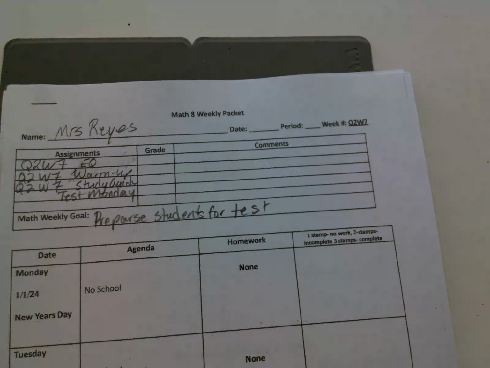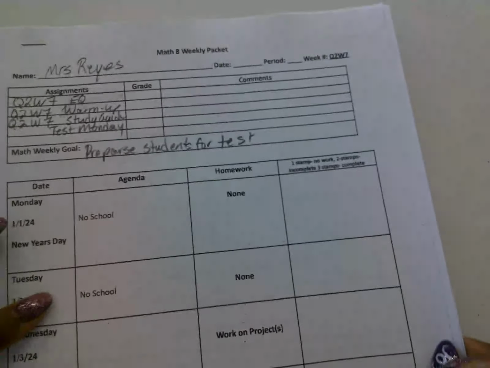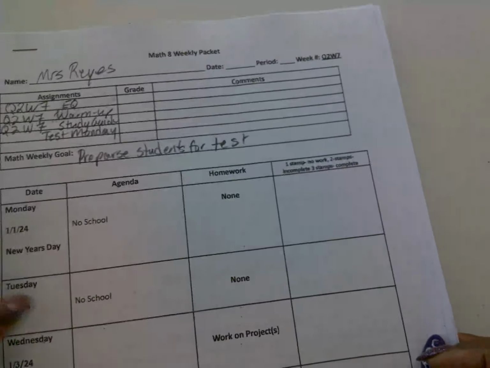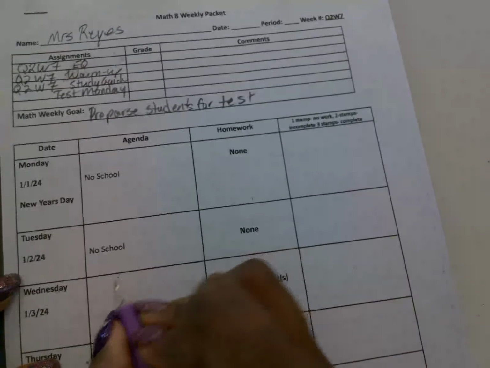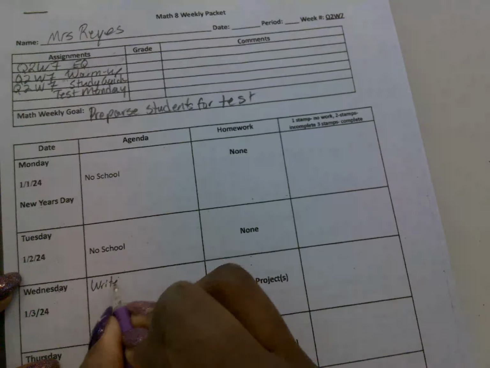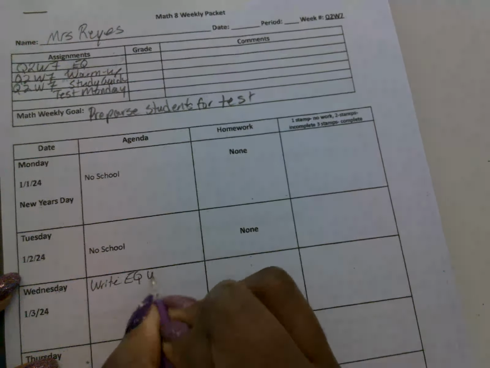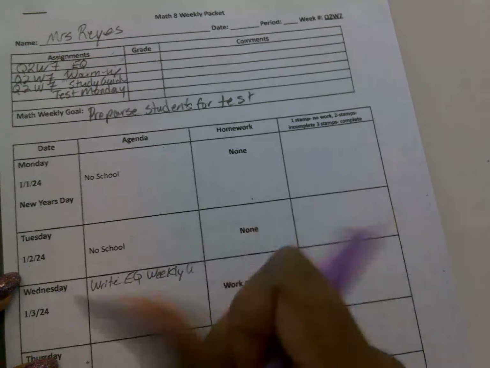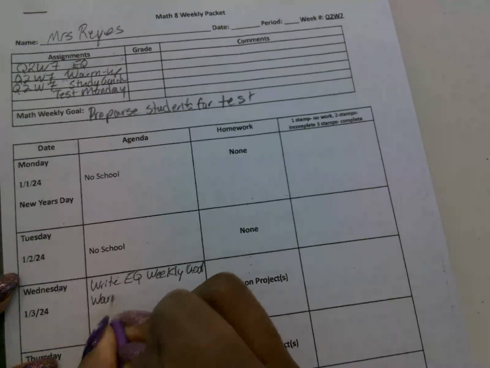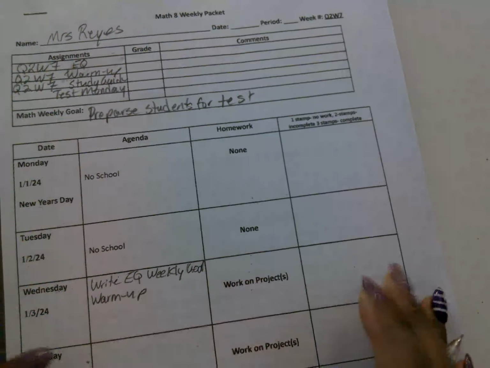All right. Our agenda is on the board. Please make sure you write your goal for the week. Our agenda is as follows. We're going to write our EQ here in a minute. We should have already written, or we're in the process of writing, our weekly goal. I've given you a chance to do the warm up, so I'm going to go over the warm up.